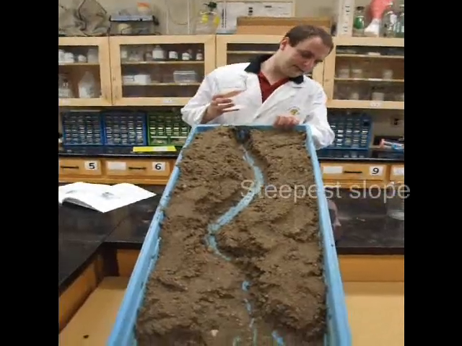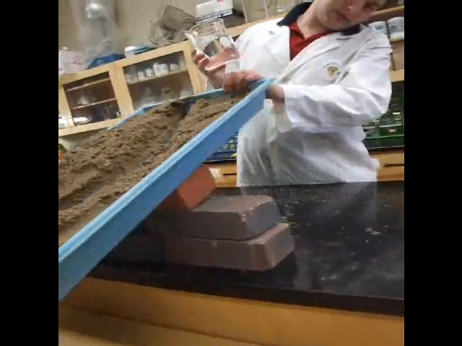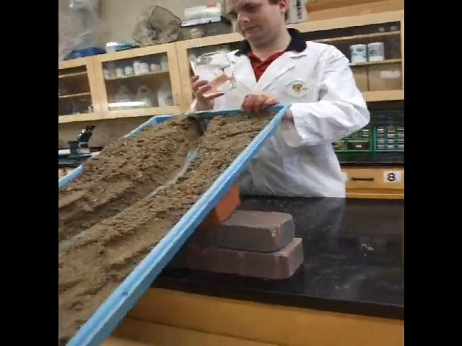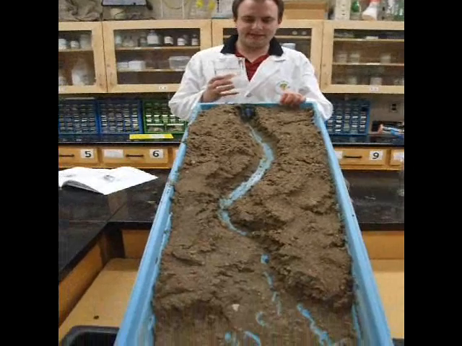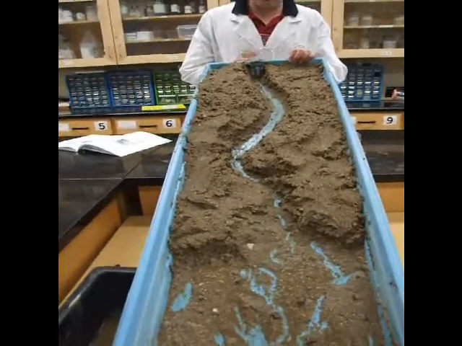Alright, and this is our last and steepest slope here. We're sitting on a little bit dangerous there if you look at the brick. It's kind of wobbly, so let's check out this last one here. We're going to pour it. Same thing, ready, let's go.